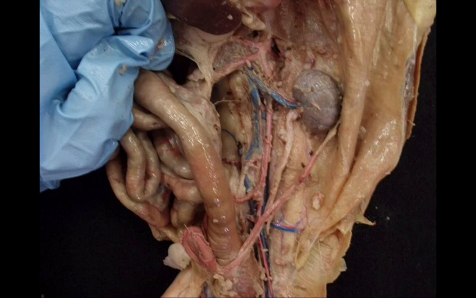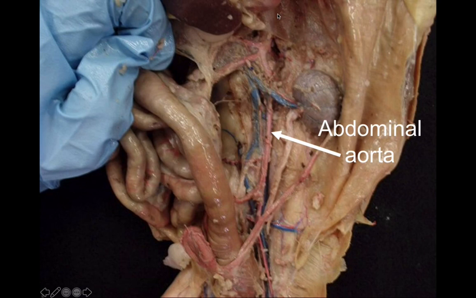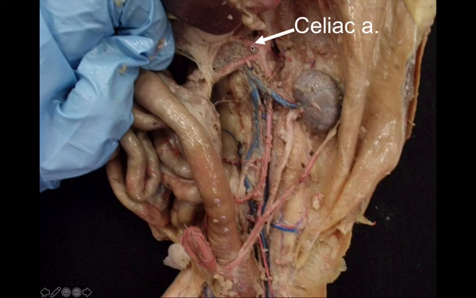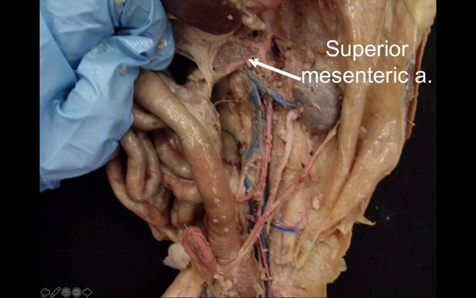First and foremost, we need to note that we're now looking at the abdominal pelvic cavity. The diaphragm is going to be found up here, and the first vessel that we need to be able to identify is the abdominal aorta. This is going to be the large red vessel that courses down the entirety of the abdominal pelvic cavity. The most superior branch off the abdominal aorta is the celiac artery, and just below that we'll find our superior mesenteric artery that will course out to the small intestine.